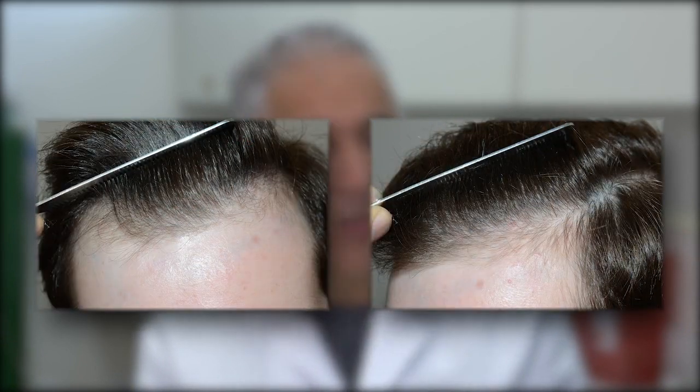And we create that irregularity not just in terms of how the hairline scallops or is wavy, but also in terms of how the hairline varies in density. So you can see once again with this patient what I was able to achieve approximately a year later was irregularity of his hairline, both in terms of the areas where it gets thicker and thinner.